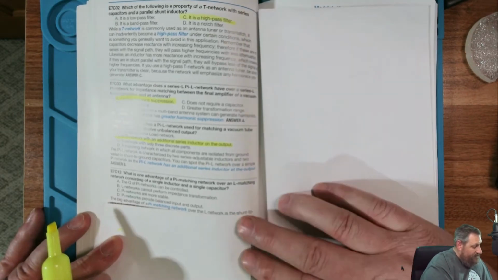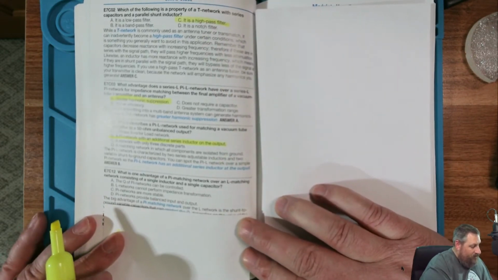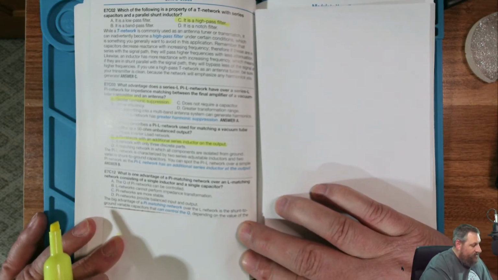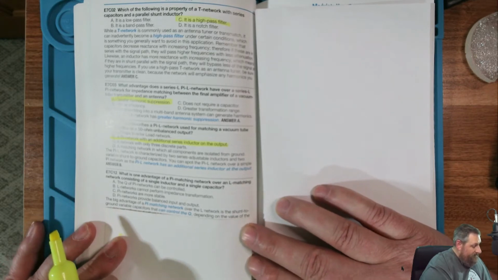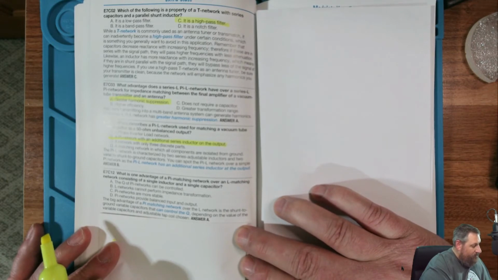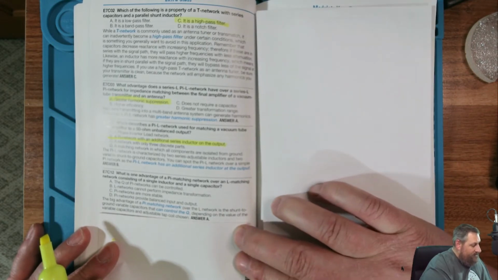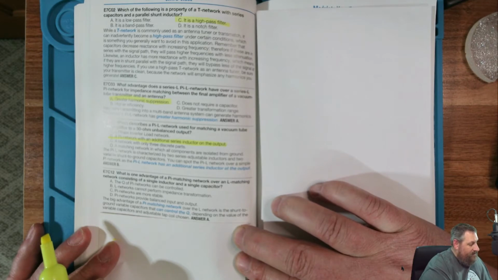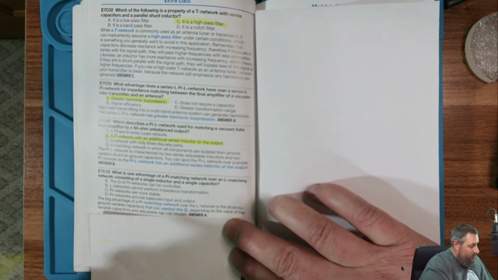The big advantage of a pi matching network over the L network is the shunt to ground variable capacitors that can control the Q, depending on the value of the variable capacitors and adjustment tap coil chosen. Correct answer is A. So what is one advantage of a pi matching network over an L matching network consisting of a single inductor and a single capacitor? Correct answer is A, the Q of pi networks can be controlled.